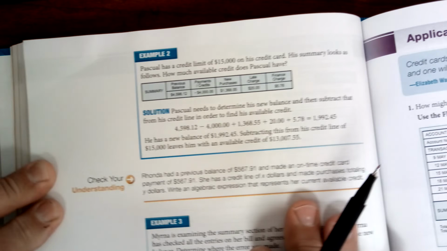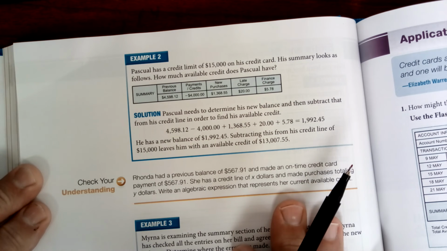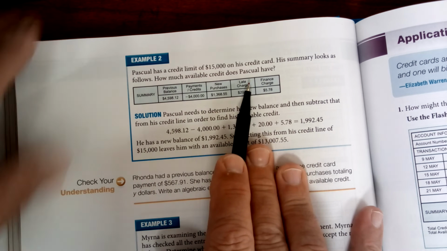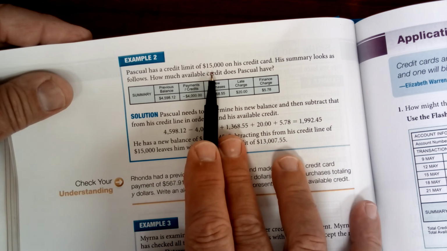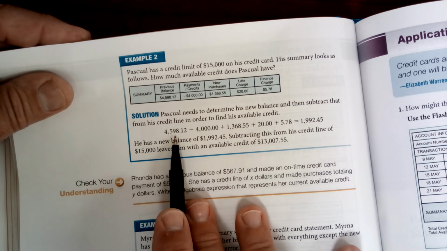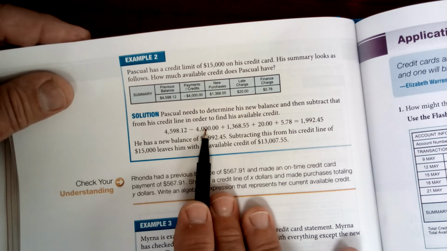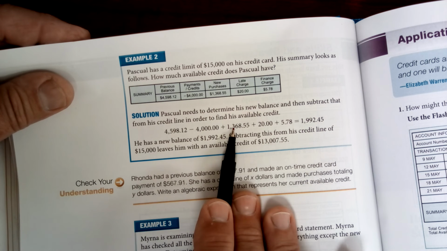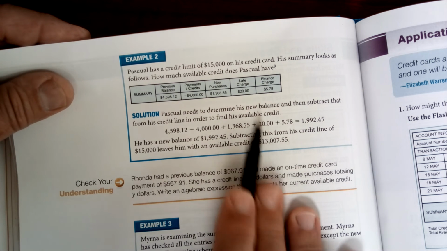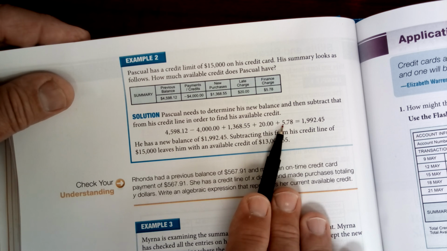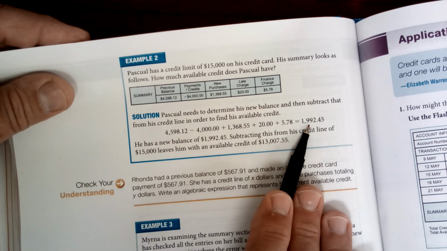All right, let's see here. It has a credit limit of $15,000. His summary looks, what's the available credit? Well, if it's $15,000 as the credit line, then you would take the credit line minus the $4,000 that I guess he owes, and plus your purchases, plus late charges here, and your finance charge. So his available credit would be right here, almost $2,000.